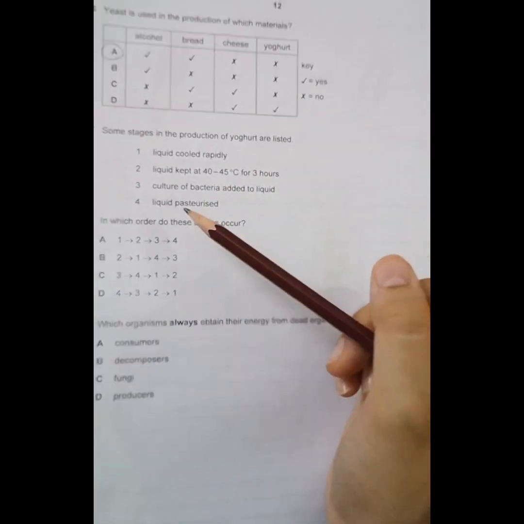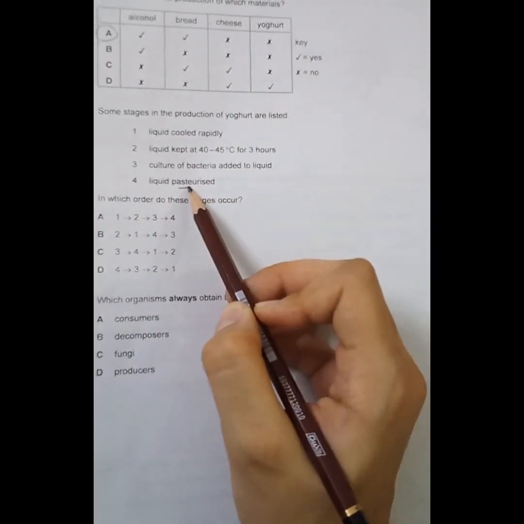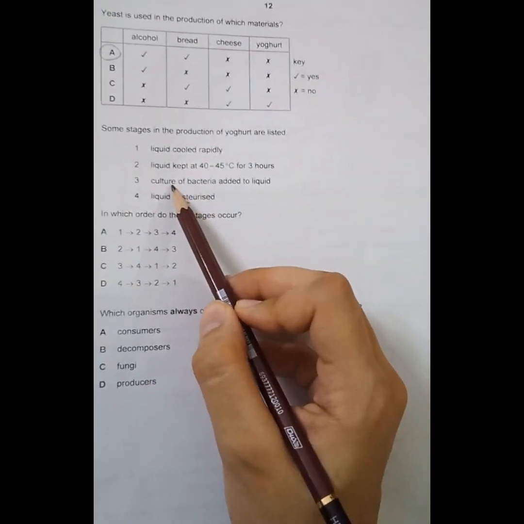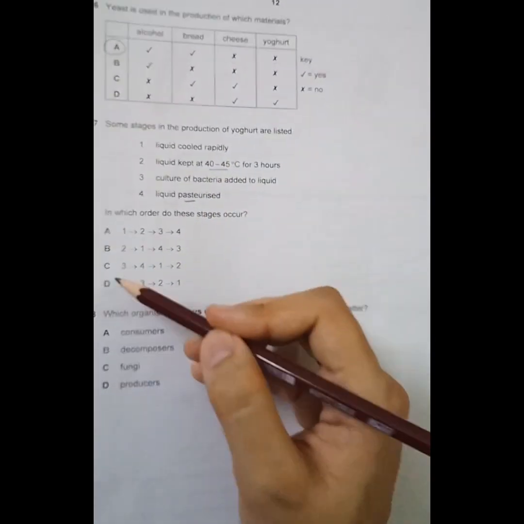Okay. So apparently, first we're going to pasteurize the liquid, right? And then we're going to add the bacteria, and the bacteria are going to release enzymes. They need to be kept at a very constant temperature for effective activity, because that's going to be the optimum temperature for the best enzyme activity. So it has to be 4, then we add bacteria, then we keep it at 40 to 45, and then we cool it. So it's going to be D.